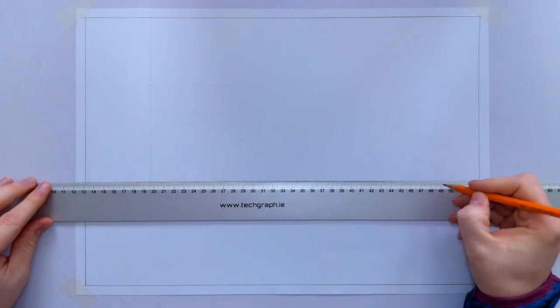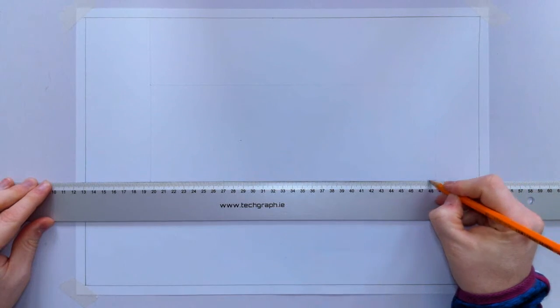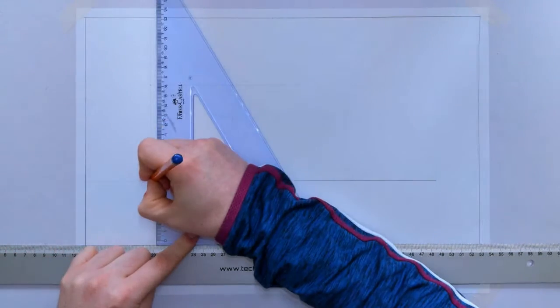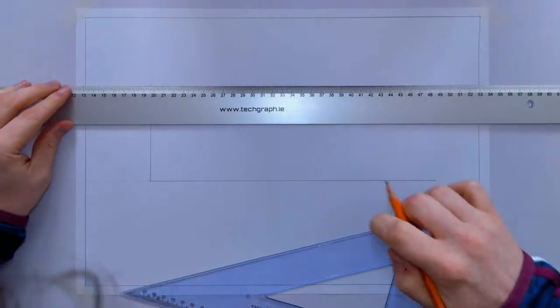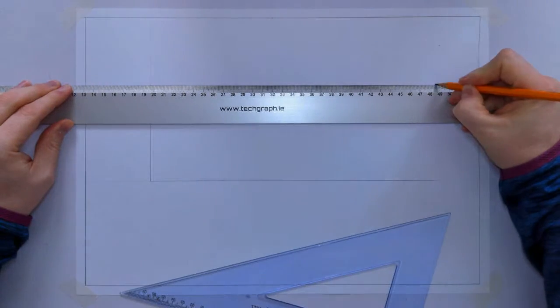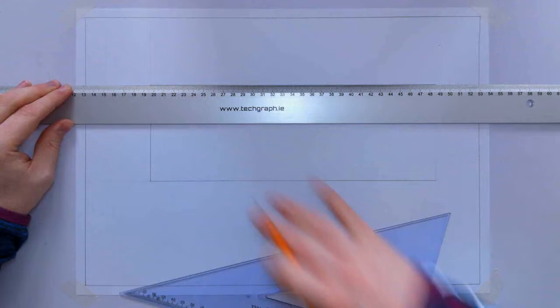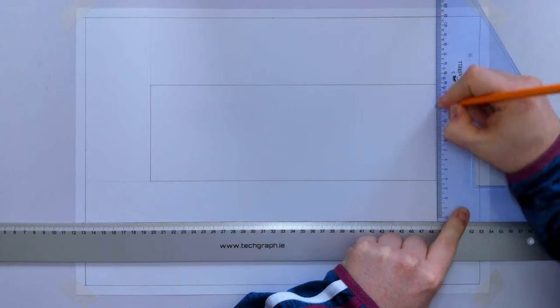Okay? Right. So I'm just going to draw in the outline there. Like that. And we've got this. Then we have this. And a big tape was in the way there a second ago. And then we have this. Okay, that's step one done. We've got our outline of our sign.